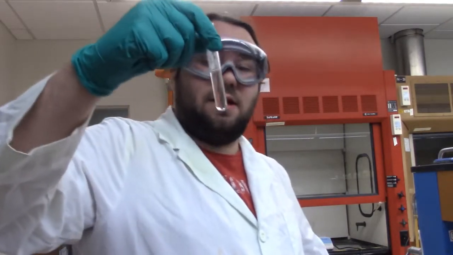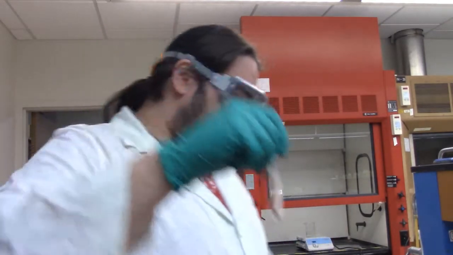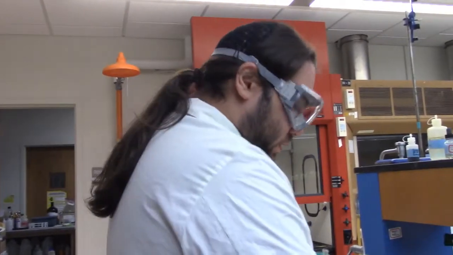Alright, so here's our colorless supernatant from way back when. This has our group 4s, and to this we are going to add 15 drops of ammonium carbonate.